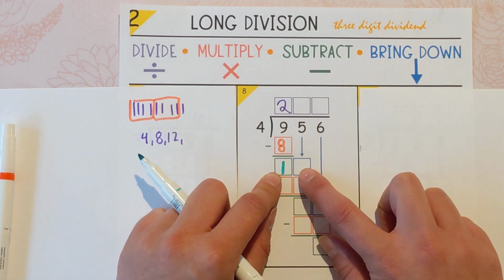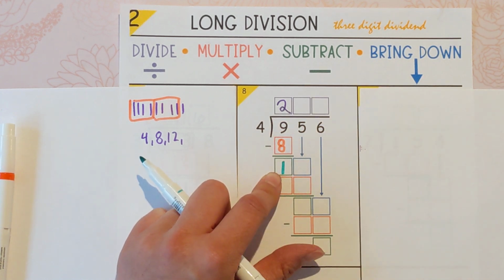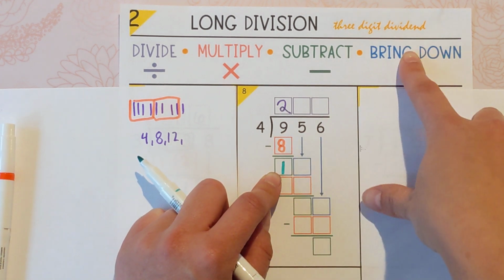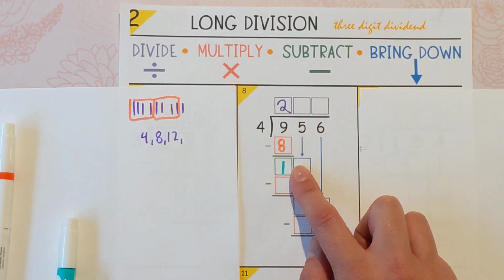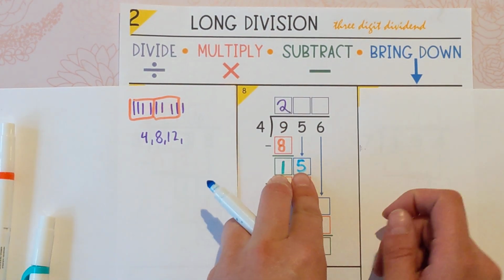Now I'm going to bring down the 5 because I've really done as much with this 9 as I can. I've got 1 left over, which is great. I'm going to use it, but it's not really enough to work with. And so you're bringing down the 5 next to it to help it out. And now we've got a nice big number we can work with here.